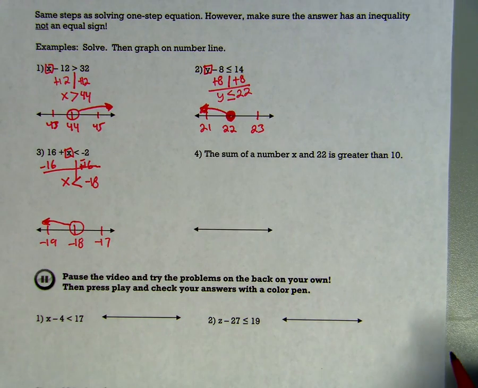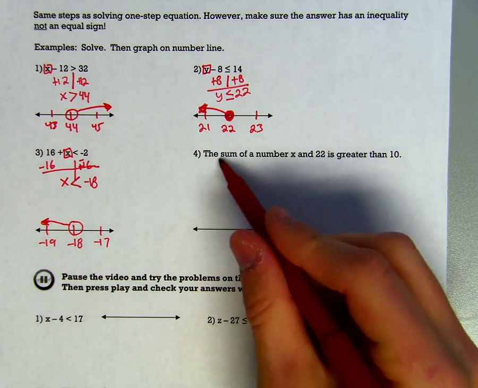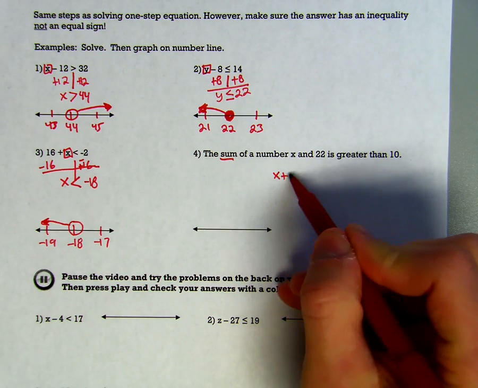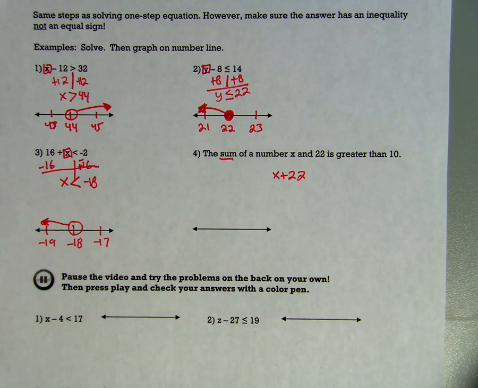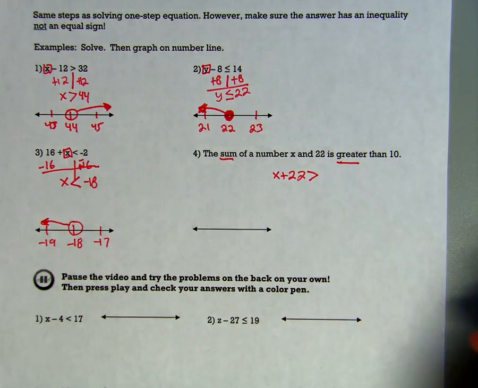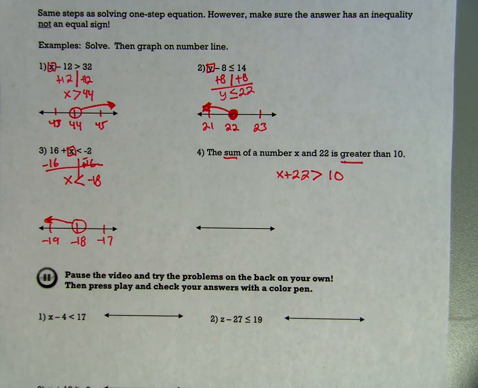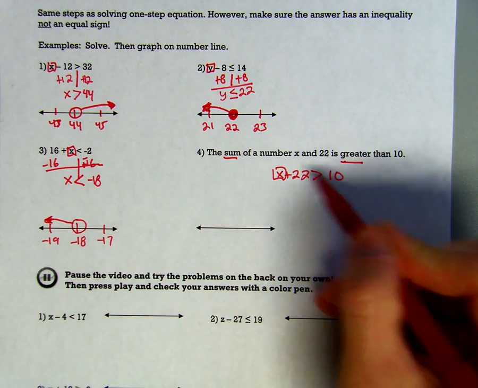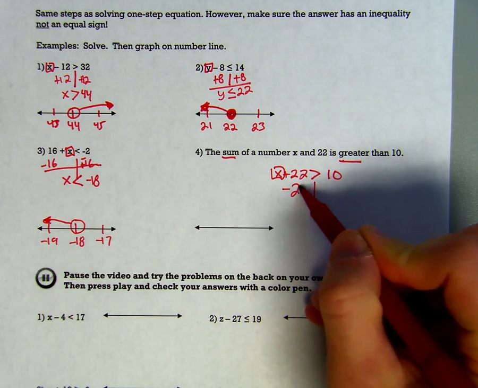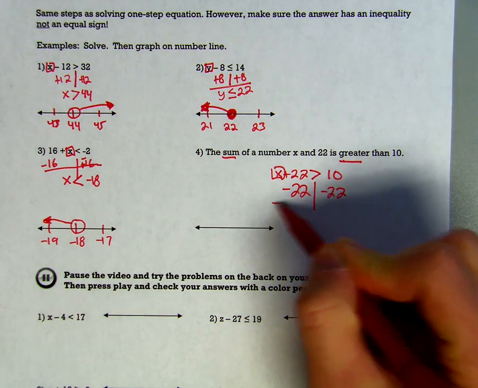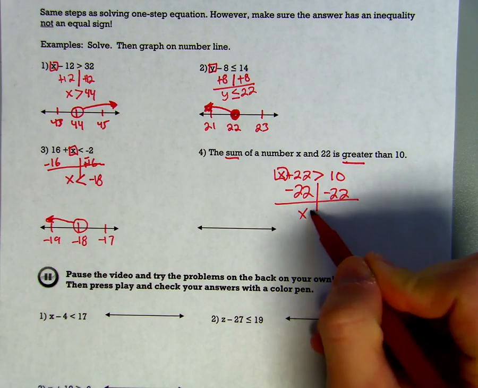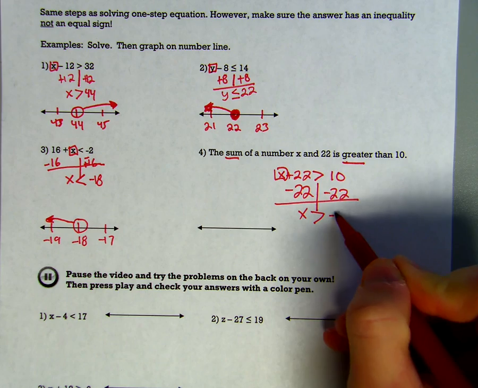Last one, we have the sum of a number x and 22 is greater than 10. So we have the sum of a number x, so x plus 22. Okay, and we're going to say that is greater than 10. So x plus 22 is greater than 10. Box my variable. Subtract 22 from both sides. End up with x is greater than negative 12.